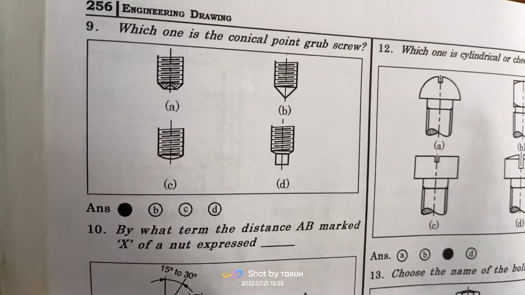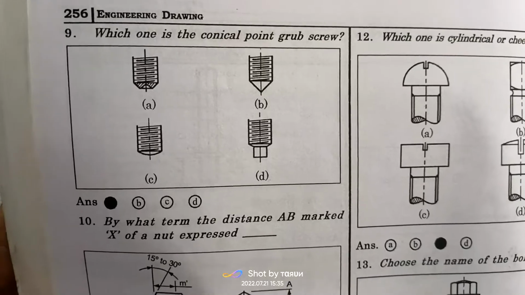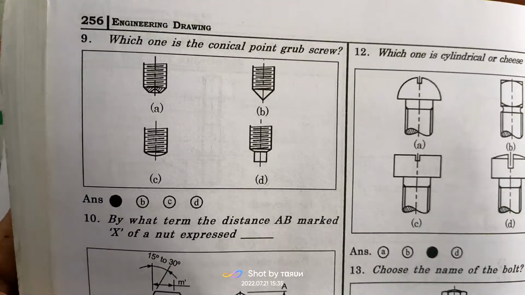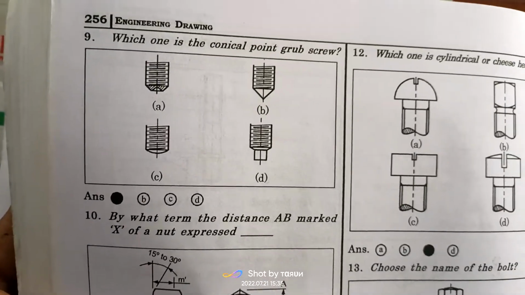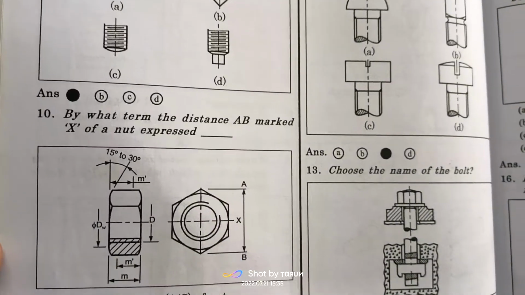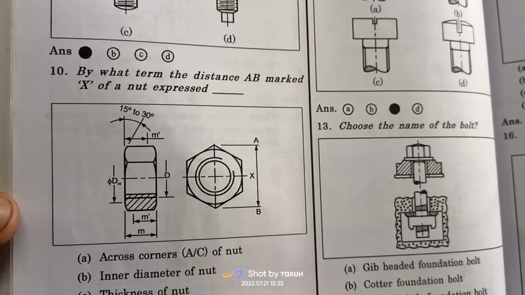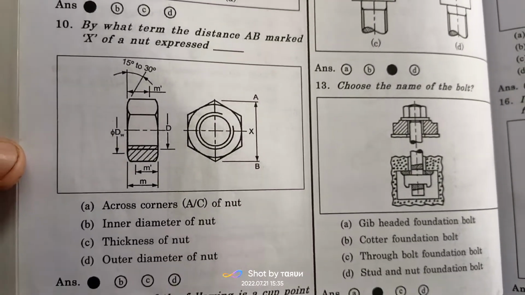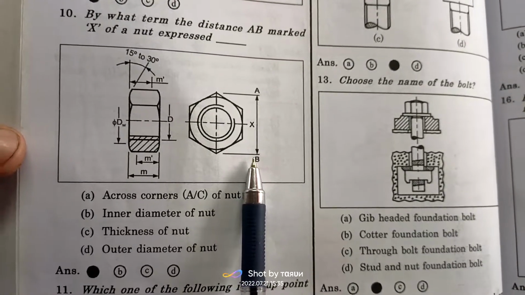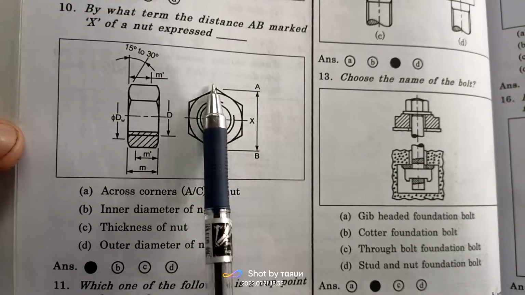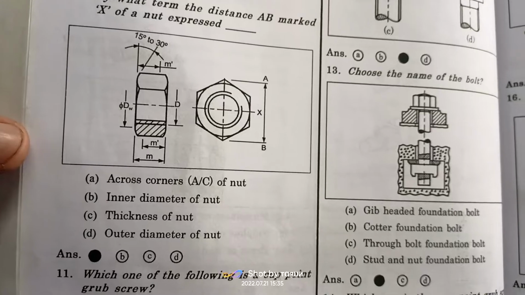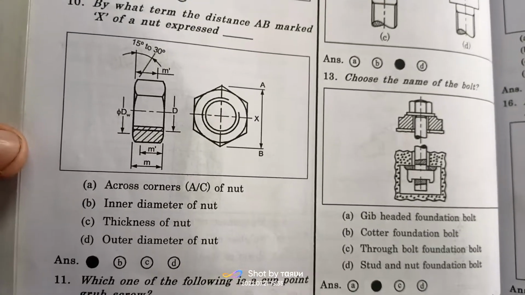Question number 9. Which one of the following is the conical point grub screw? Conical point grub screw is option A. Question number 10. Identify X. Here X is the corner. These are the corner. Across corner of nut. X is the across corner of nut.